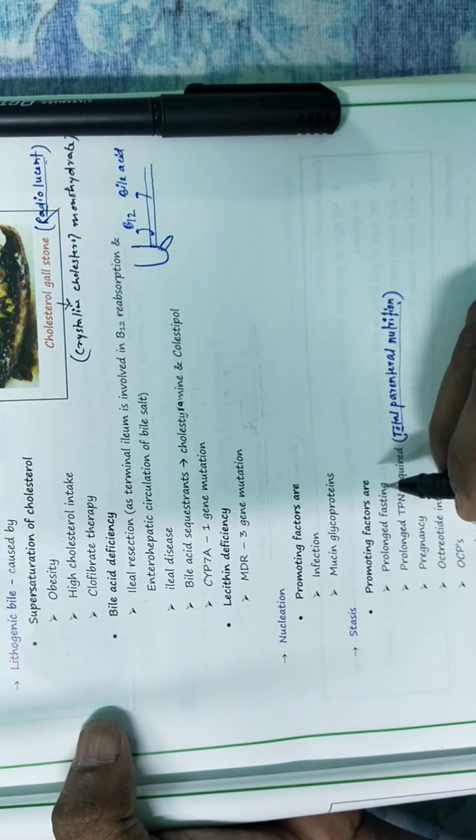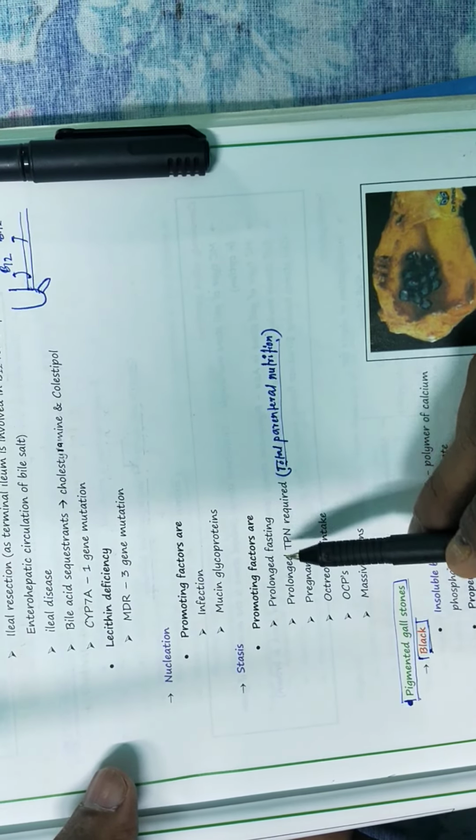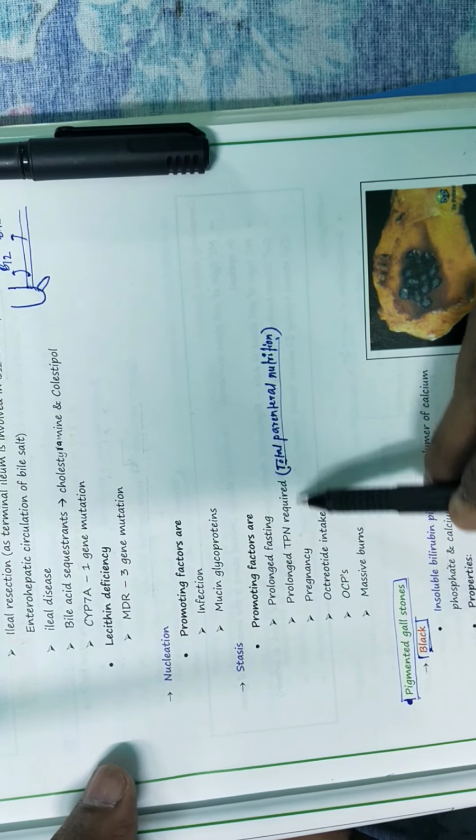Second is nucleation. Promoting factors are infection and mucin glycoprotein. Third is stasis. Promoting factors are prolonged fasting, prolonged TPN, total parenteral nutrition, pregnancy, octreotide intake, OCP and massive burn. Second type of stone is pigmented gallstone.